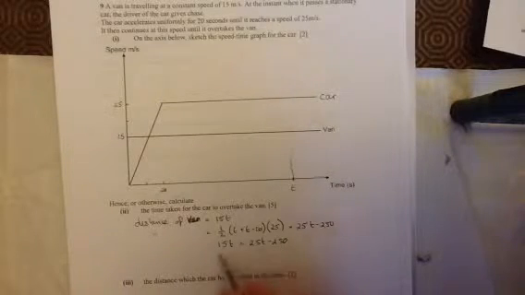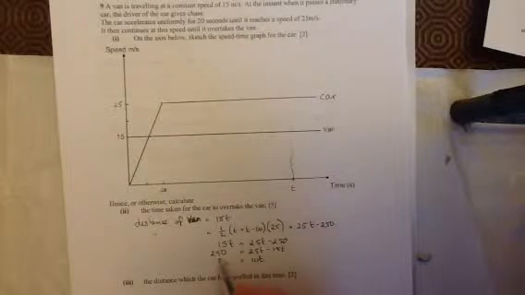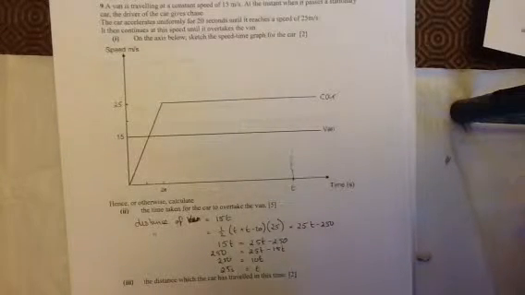So bring that across, and you get 250 equals 25t minus 15t. So if 10t is equal to 250, t is going to be 25 seconds. So it's going to take 25 seconds for the car to overtake the van.